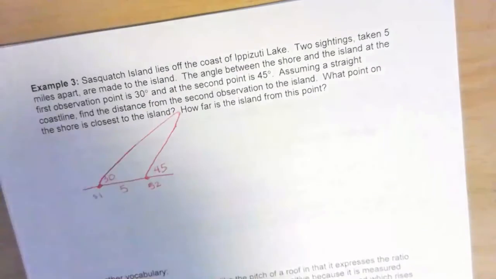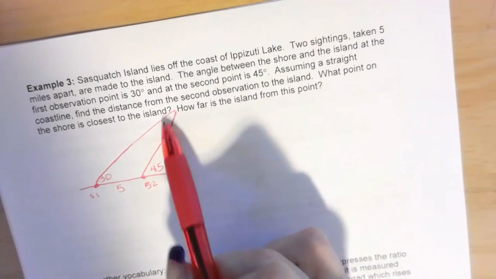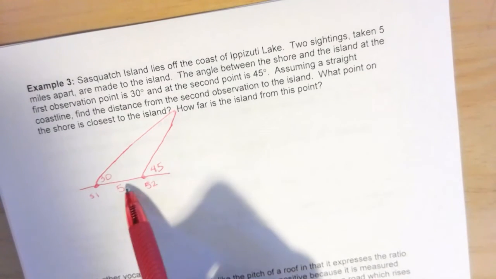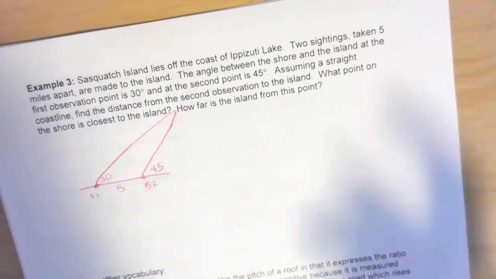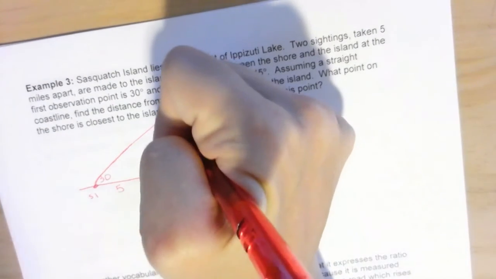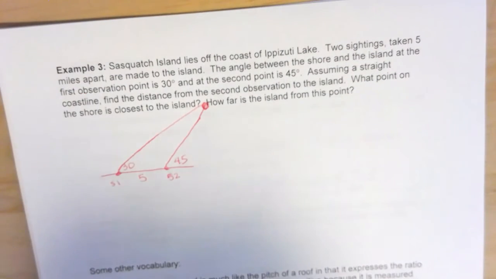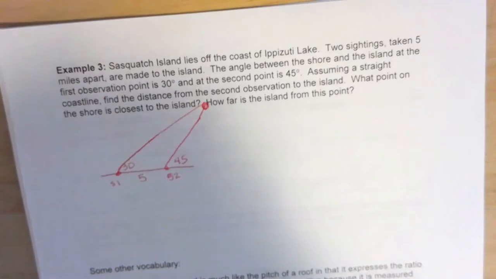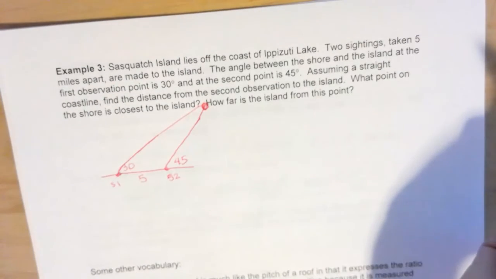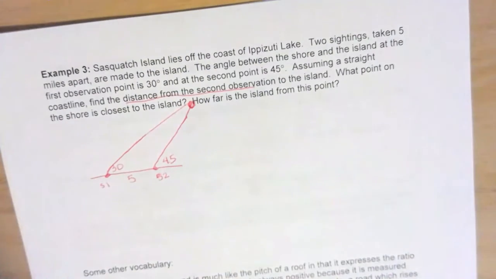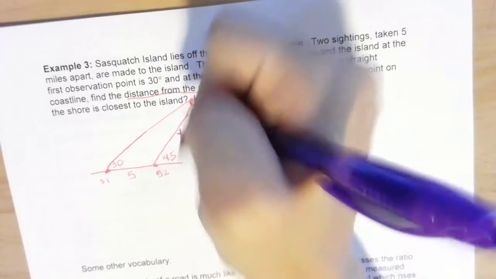Now this makes a little bit more sense because this is no longer the bigger angle. So these two sides have to be longer than 5, which makes sense for an island. If I had more space, I'd probably put a palm tree up there or something. Okay, so we have to do a couple things. We have to find the distance of the second observation from the island. So I'm going to label that as X. Okay, because that's what we're trying to find there.